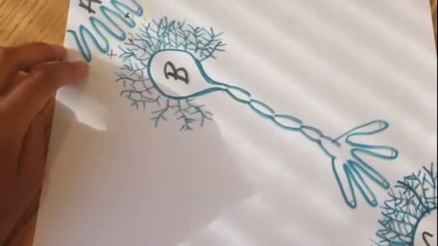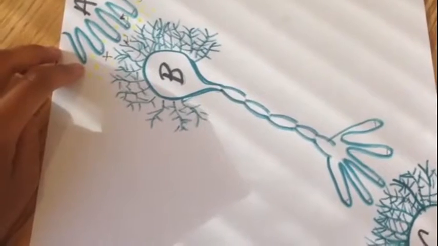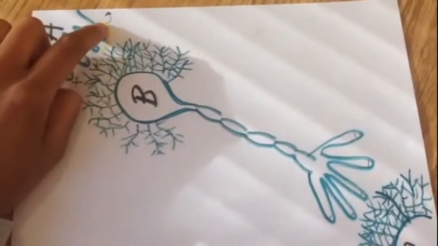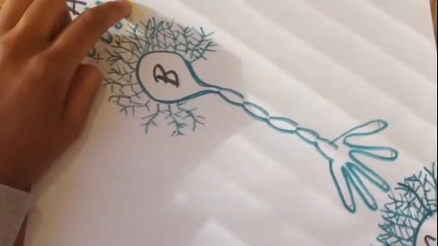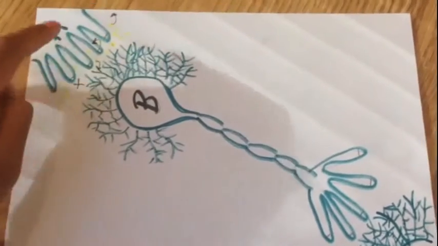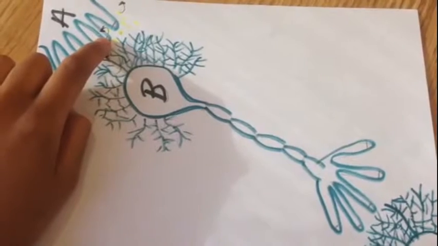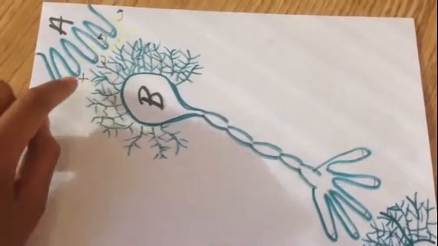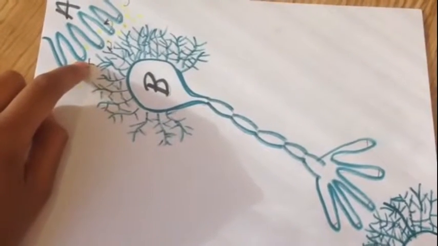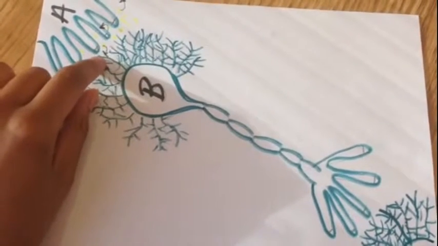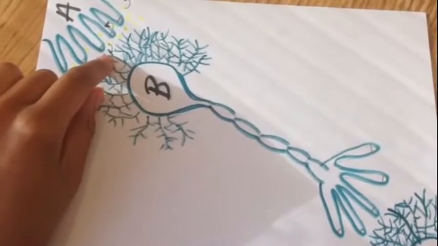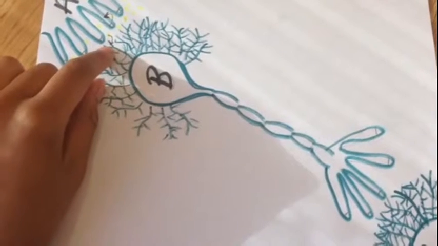First, the neurotransmitter molecules may dissipate and float away. Second, they can reuptake back into cell A. Third, they may also metabolize. And fourth, they can bind to the ionotropic receptors on the dendrites of cell B.